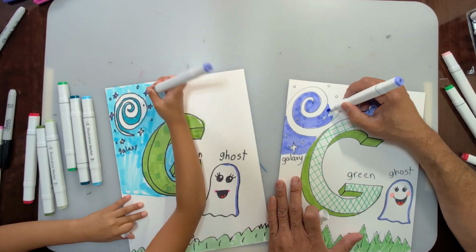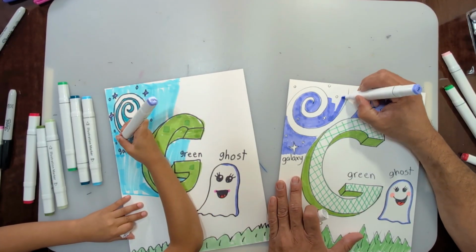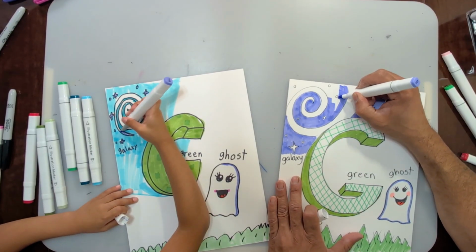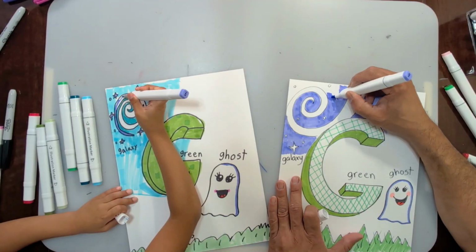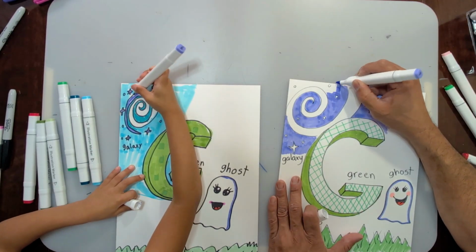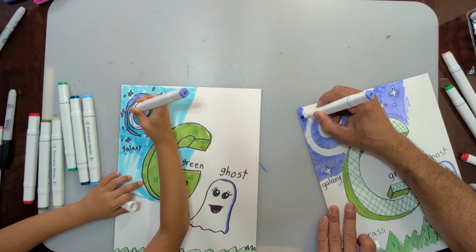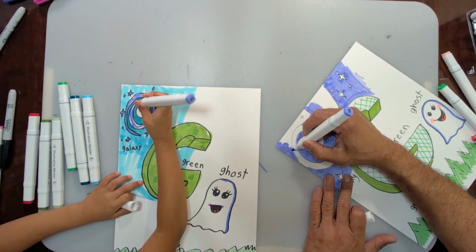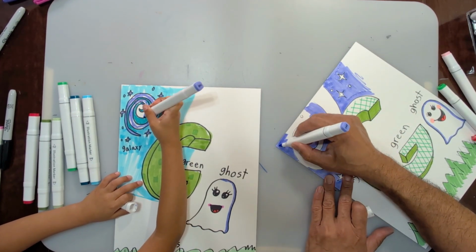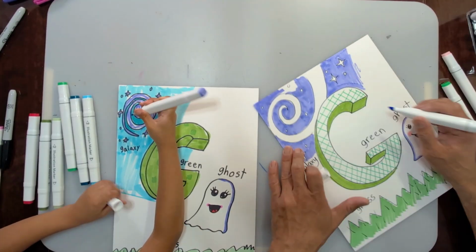Wait, what color are you making your star? I'm making my star purple. Purple? All right, that's pretty good. Now, once I get my purple done, and you can do it however you want, remember. Look, I'm doing my galaxy in 2 colors. Yes, it's beautiful. That's what you want.